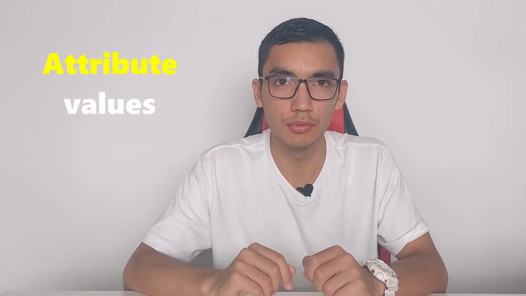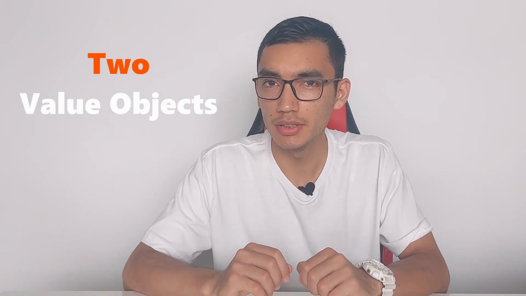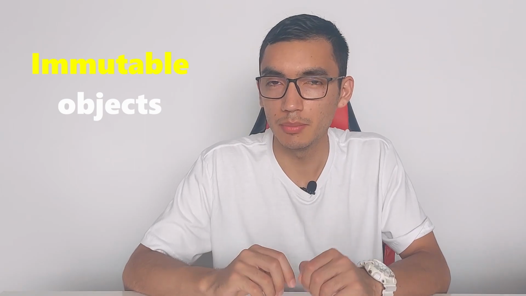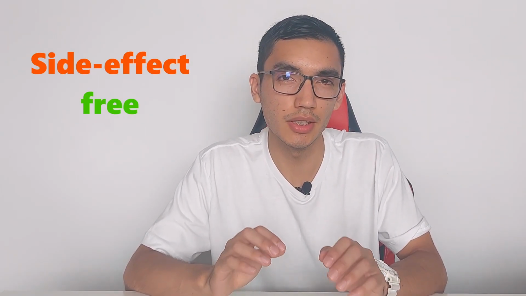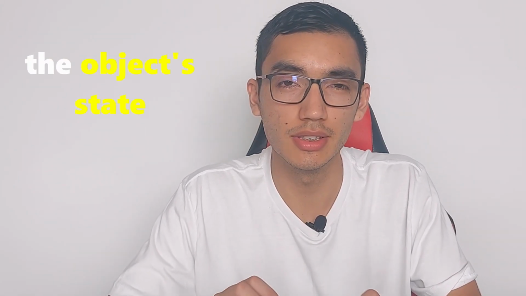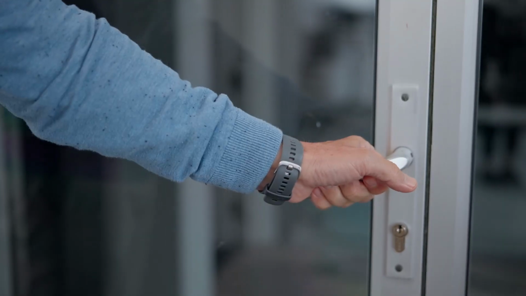Value object is an immutable class that is defined solely by its attribute values. A value object's identity depends on the combination of its values, so two value objects with the same values are considered identical. As immutable objects, they are side-effect free because they don't alter the object's state. Aggregate root is a cluster of related entities and value objects treated as a single unit. It's the entry point for external objects to interact with.